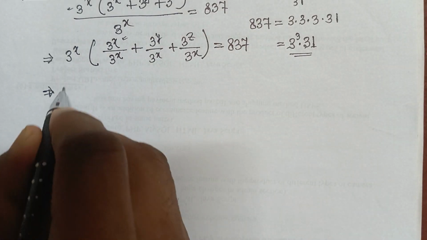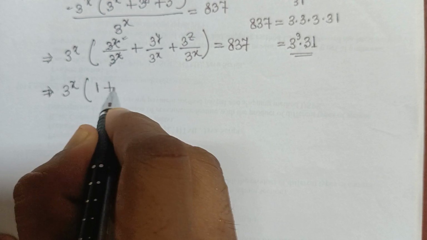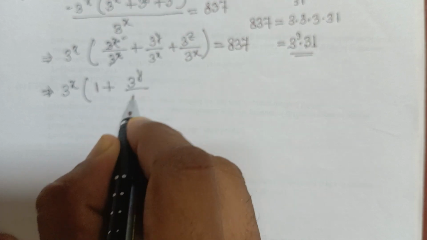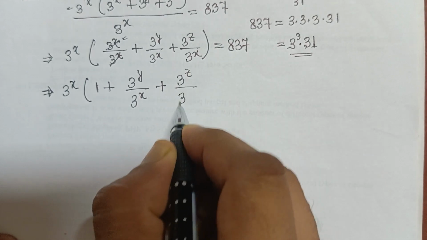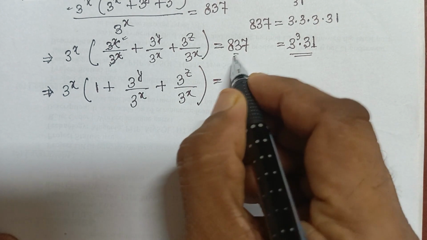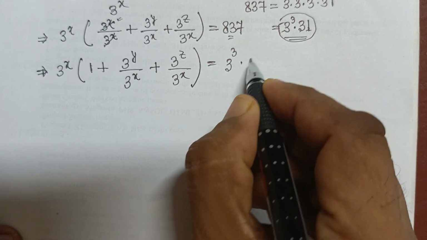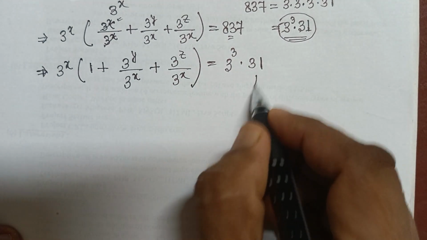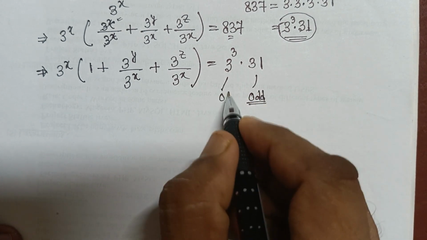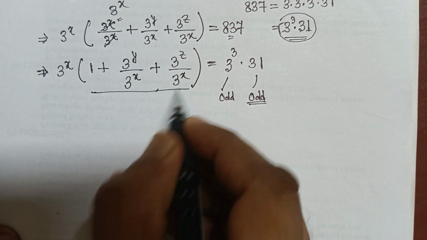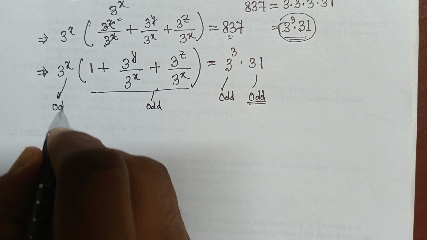Now 3 to the power x by 3 to the power x will cancel out, will be 1, and this will be 3 to the power y by 3 to the power x plus 3 to the power z by 3 to the power x, and 837 can be expressed as 3 to the power 3 and 31. Now it's an odd value. It is also an odd value. This one is also an odd value, and this one also odd value.